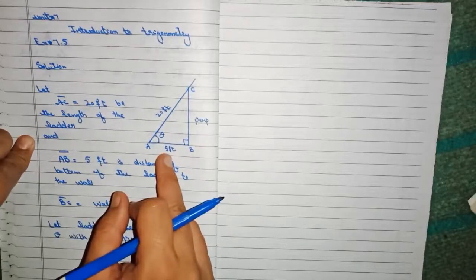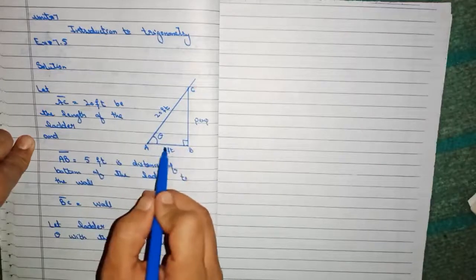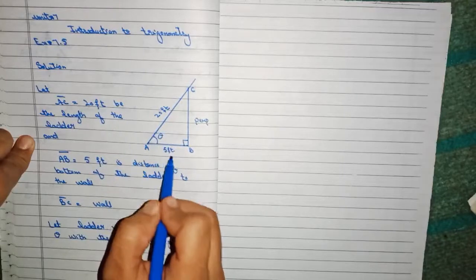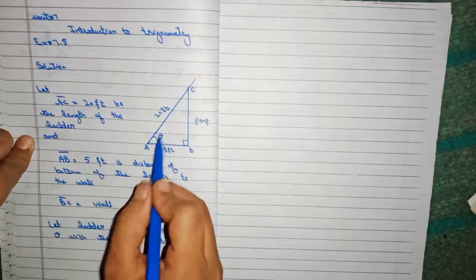We want to find the angle theta. The sides which have values are AB and AC: AB equal 5 feet and AC equal 20 feet.